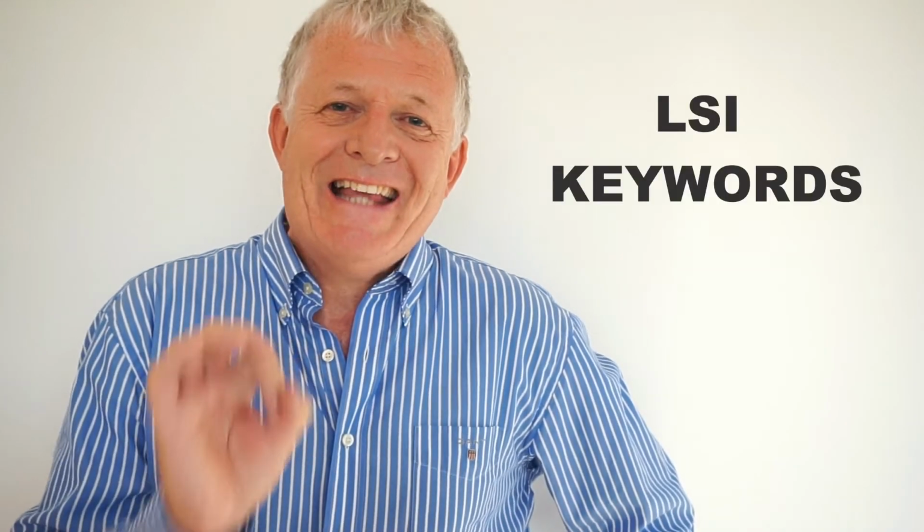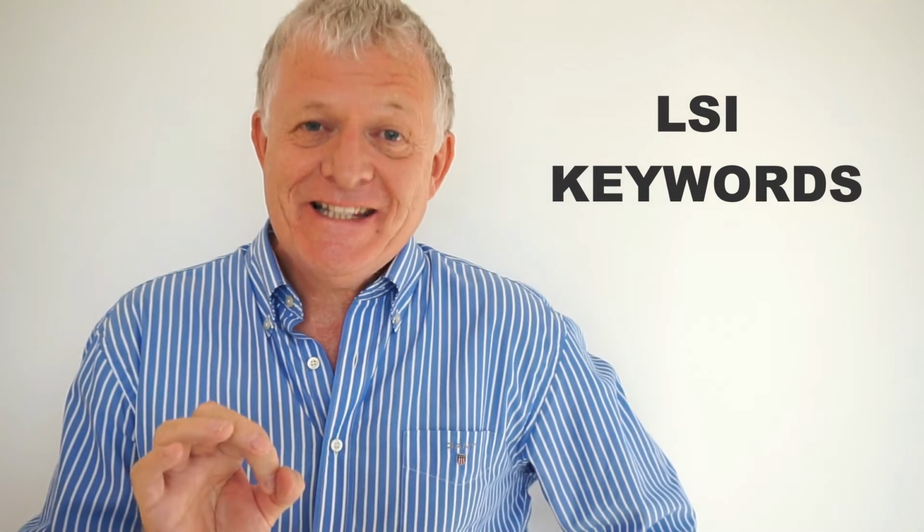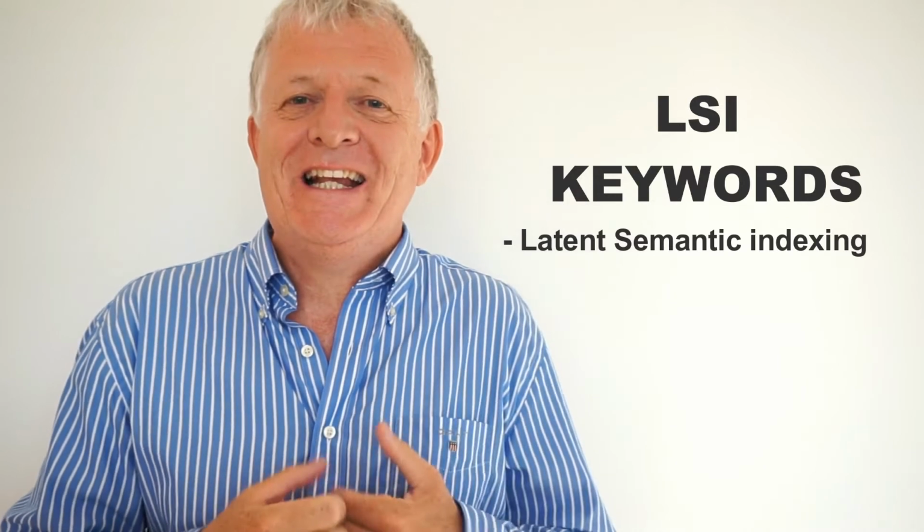Use LSI keywords. What does LSI mean? Latent semantic indexing. Basically, this is related words to your keywords, right? So it's just another way, another format of putting them. It just gives Google a better idea of what you're doing, right? You're going to rank a lot higher for your keywords if you use all these little arrows to point in.